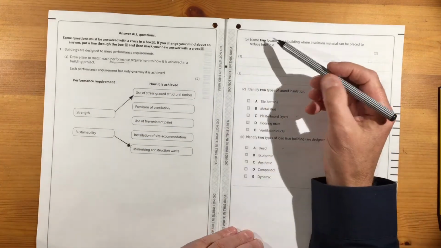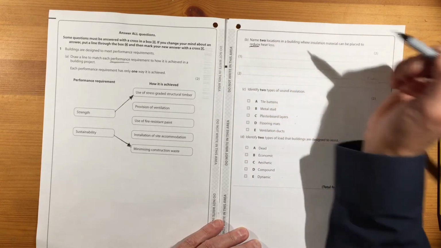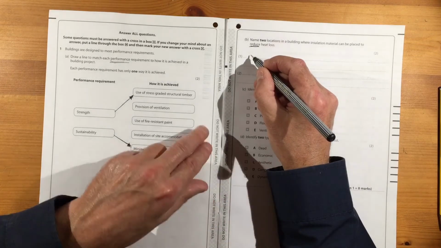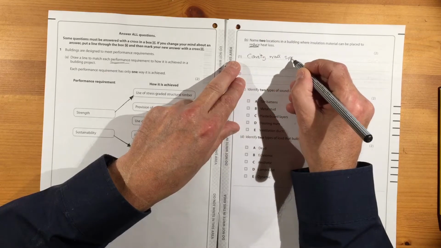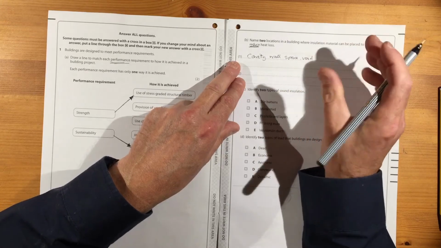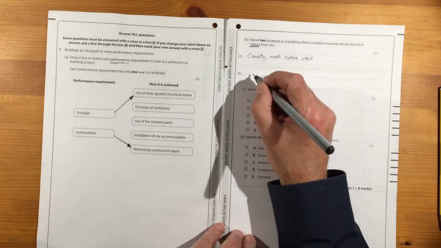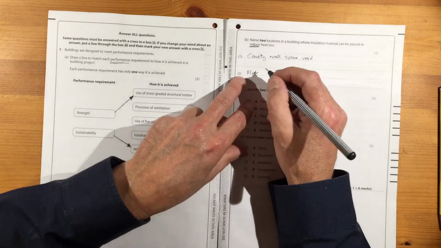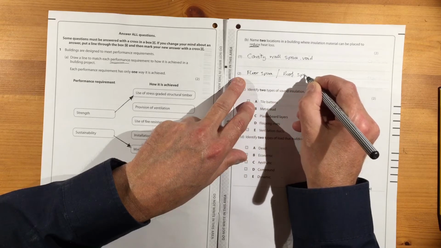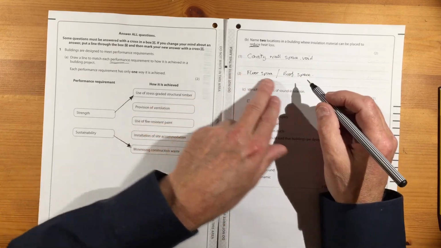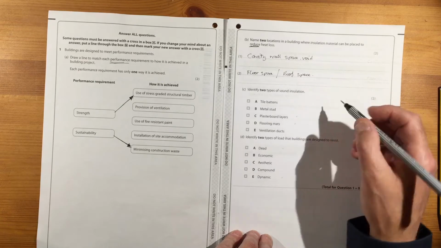So moving on, part B here, name 2 locations in a building where insulation material can be placed to reduce heat loss, to minimise it, to reduce it. Well, it's probably going to be inside the wall space, the cavity, wall space, or void. Okay, and it's the bit between the blockwork and the brickwork, and you put insulation in there, don't you? And then another place would be above your head in the roof space, and of course floor space below you. If you've got a suspended floor, even in solid floors, you can put in insulation as you build up the floor slab. And I'll perhaps talk about that in a minute.